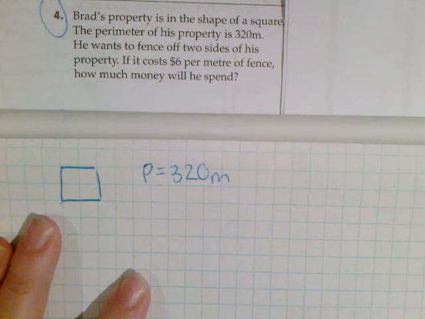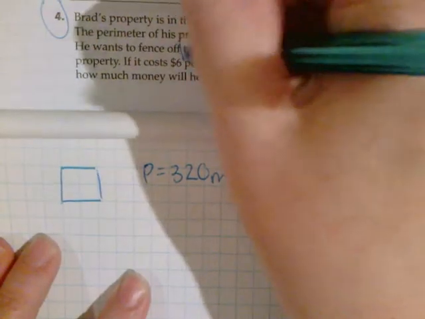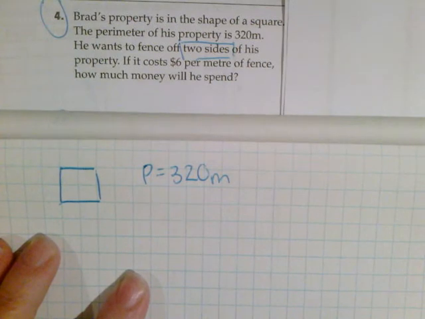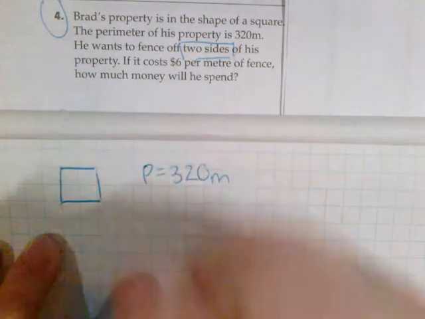He wants to fence off two sides of his property. So he's building a fence, but it's only two sides of that. If it costs $6 per meter of fence, how much money will he spend in total? So you have to realize that that means you have to figure out what just two sides of this are.